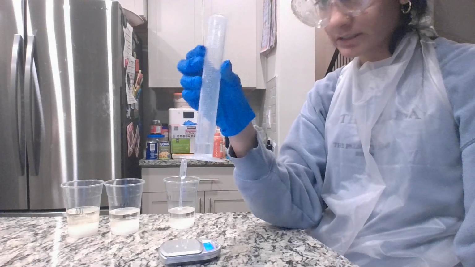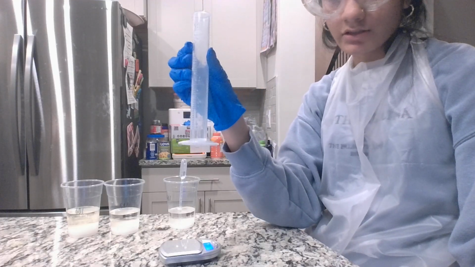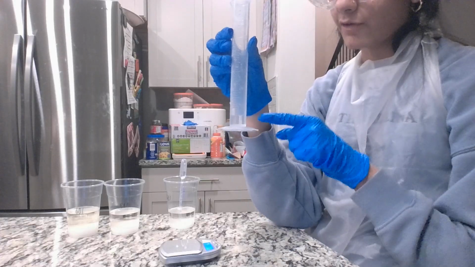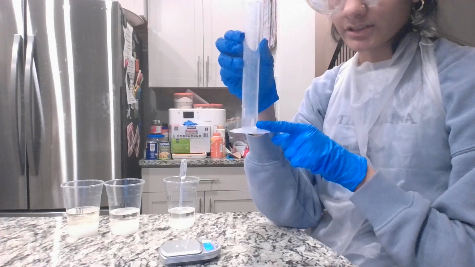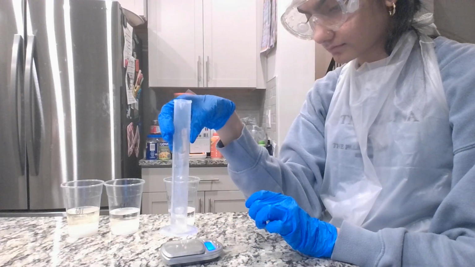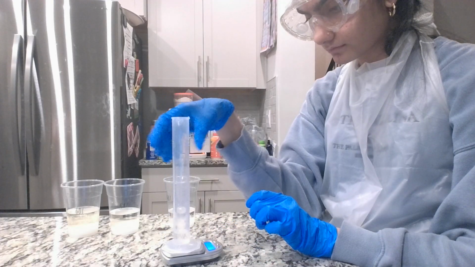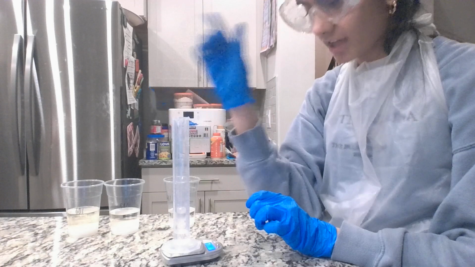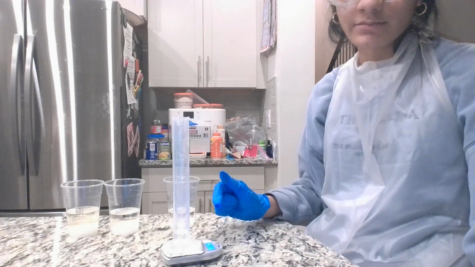This is 5 milliliters of solution, and now this is 40% of sucrose in solution, and it weighs about 36.24 grams.